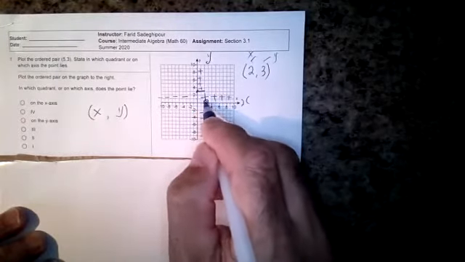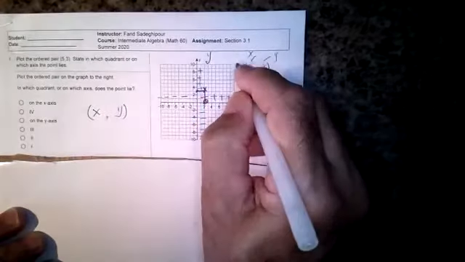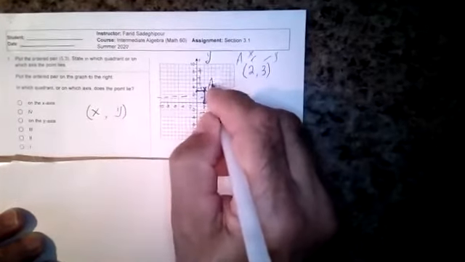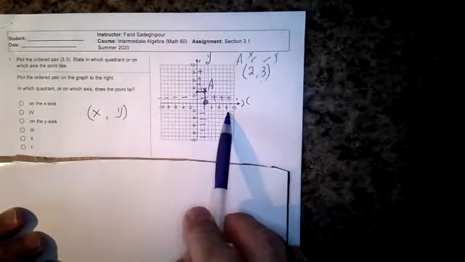You draw a rectangle here. This point, let's call it point A, that is your point of 2 and 3. So if both points are positive, they fall into the first quadrant.